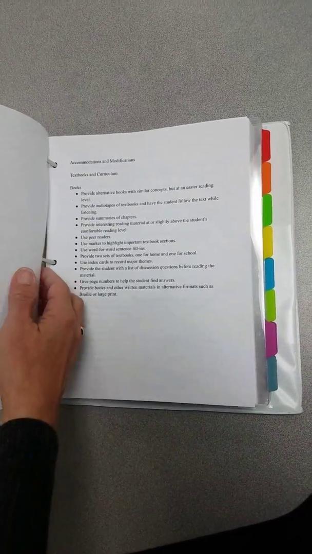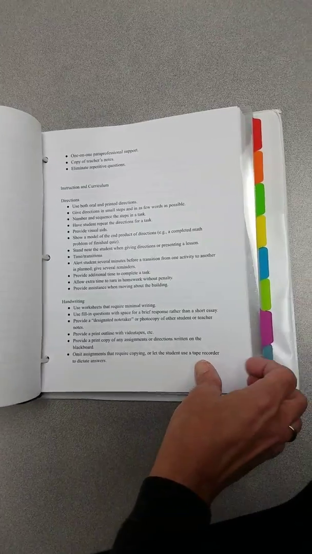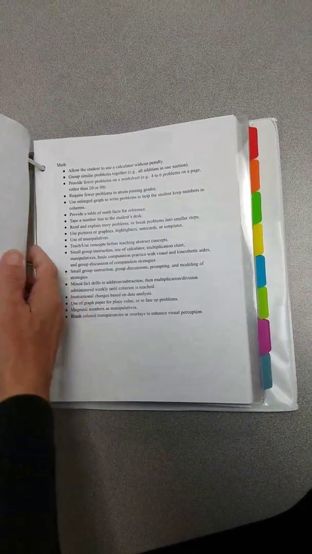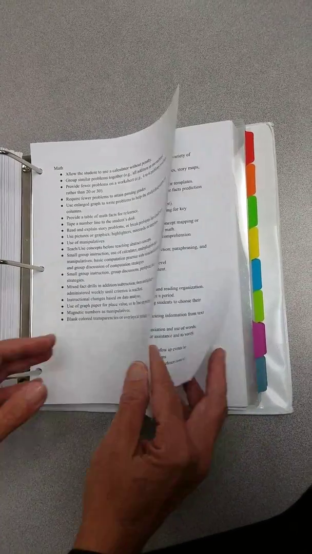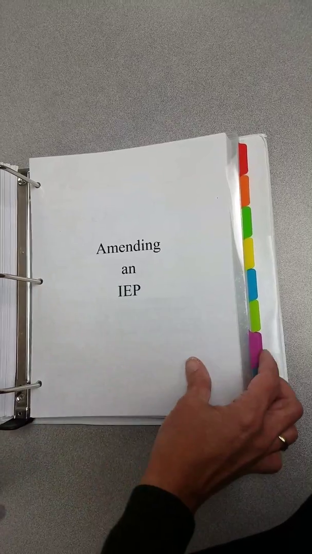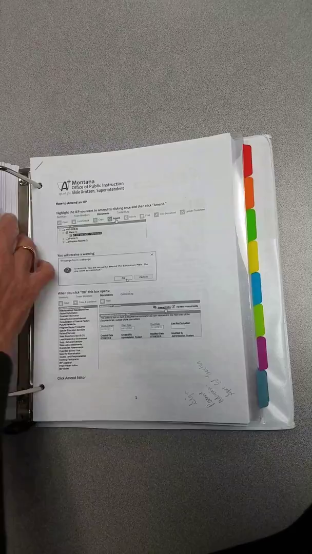Accommodations and modifications. I've created lists of accommodations and modifications for various situations that can be handed to teachers when they're providing those accommodations or modifications. Okay, amending an IEP. It's just information from OPI on how to do that.